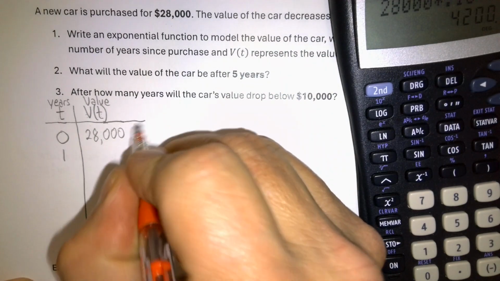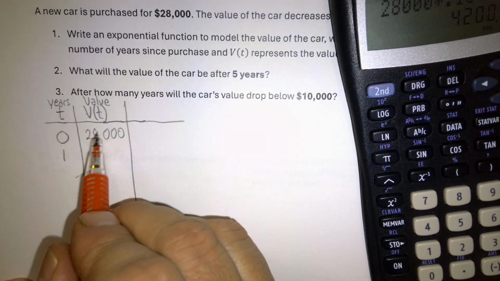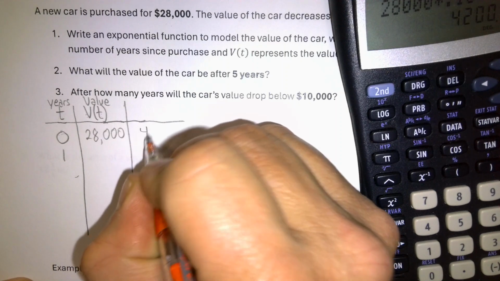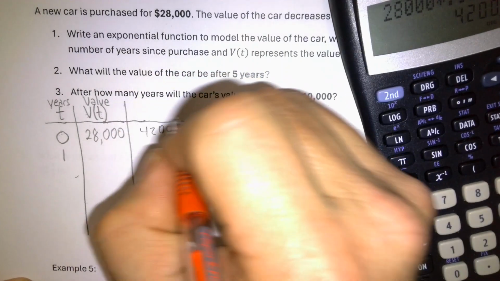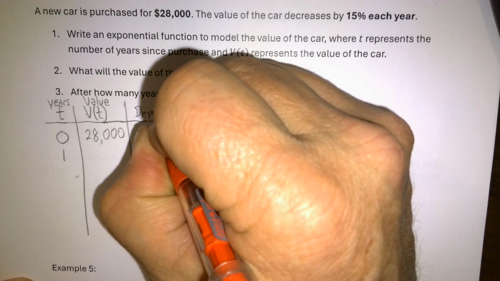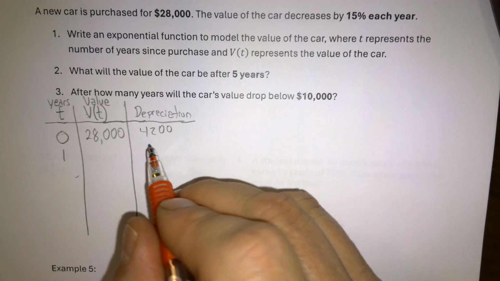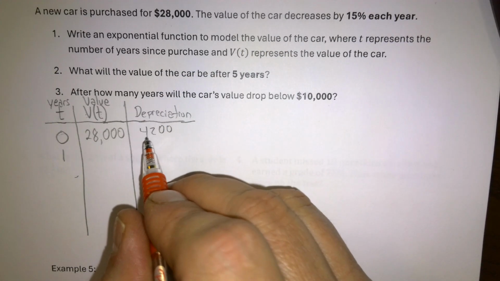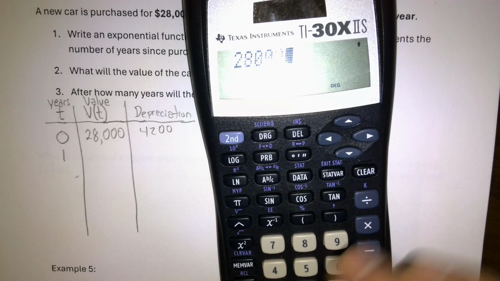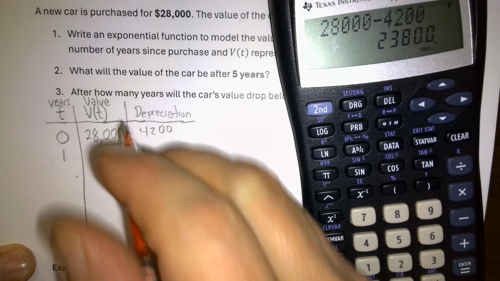So I'm going to make a third column here. And the third column isn't for points, right? We're not putting our t and our v, or our x and our y value. I need to know what this value was: 4,200. This is how much it lost. This is called depreciation. So the car depreciated in value 4,200. So we need to subtract 4,200 from the 28,000. 28,000 minus 4,200 is 23,800.